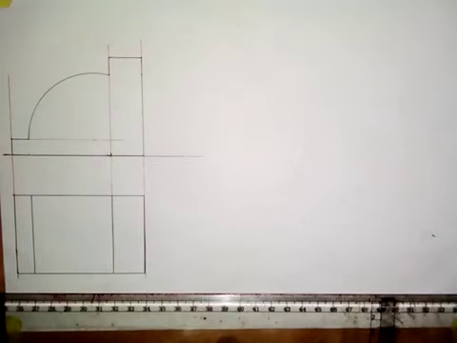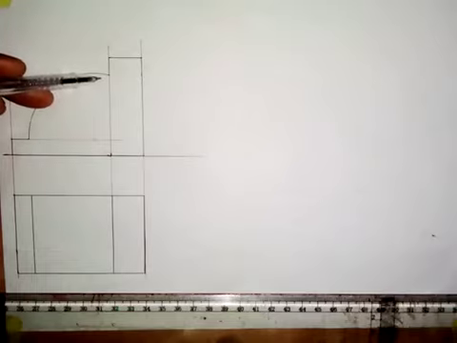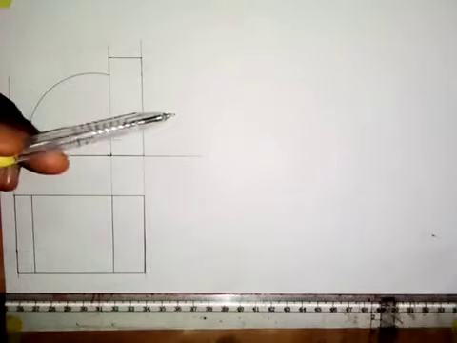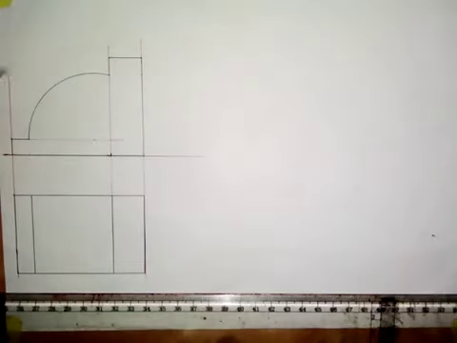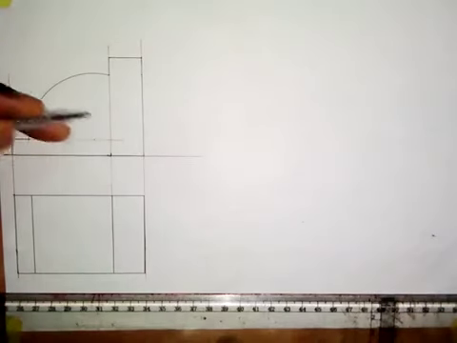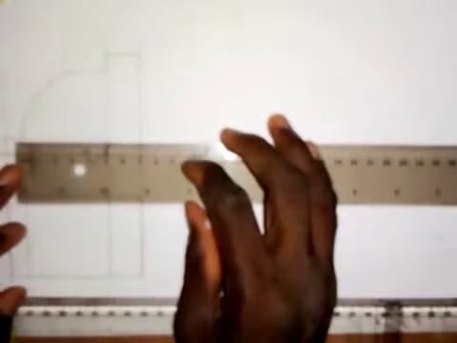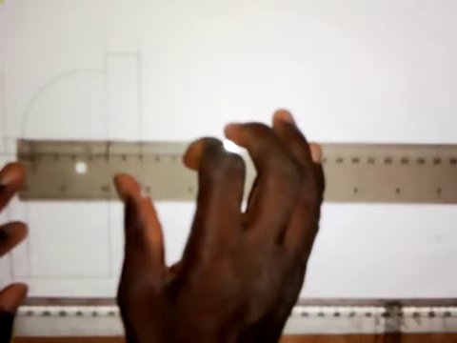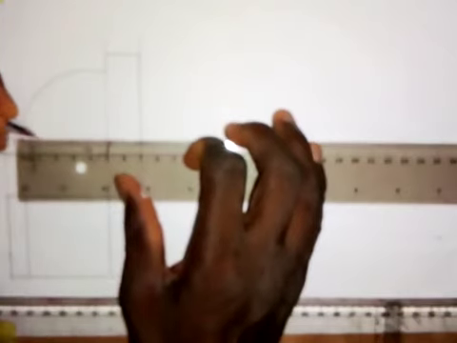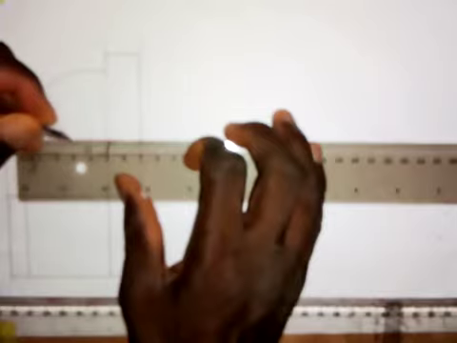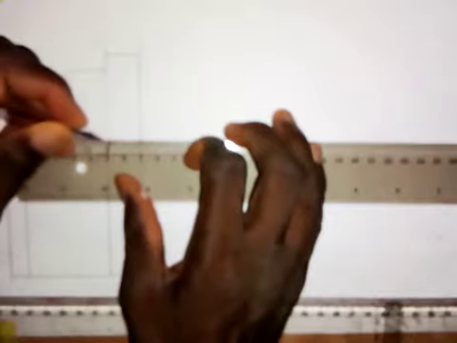The next thing to do is, because of the curve that we have in the front elevation, we need to ensure that we put this curve also in the auxiliary elevation that we have to produce. So we need to divide the distance from this point to this point into a number of equal parts. I'm going to divide it into 5 equal parts. The total distance, as I have here, is 50 millimeters, so that is 10 millimeters each.